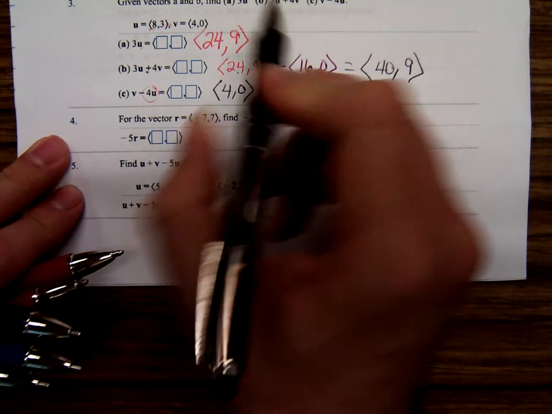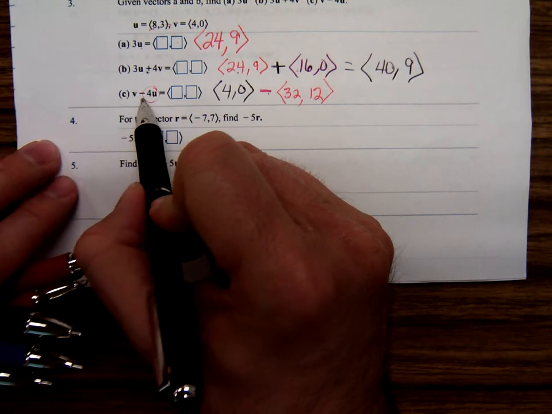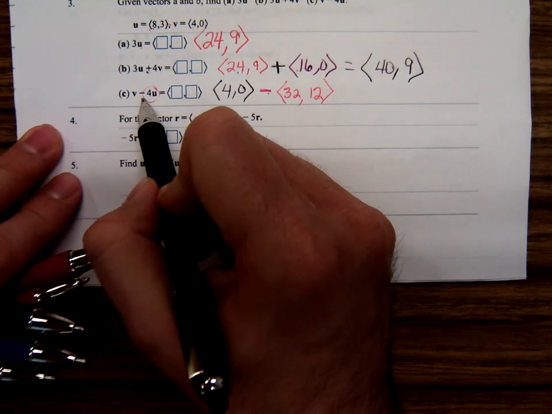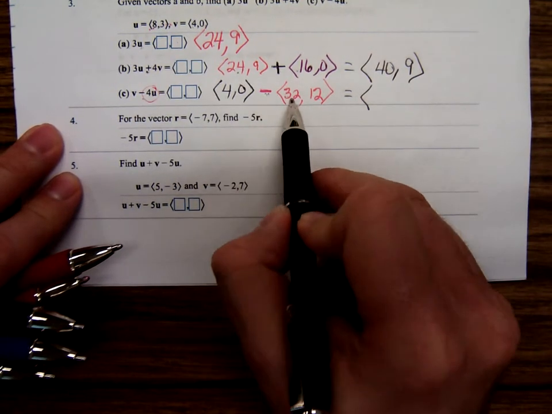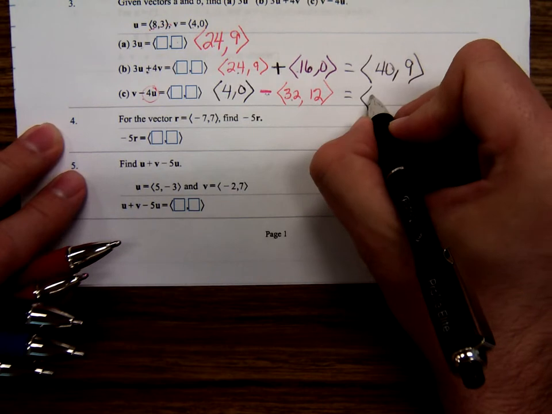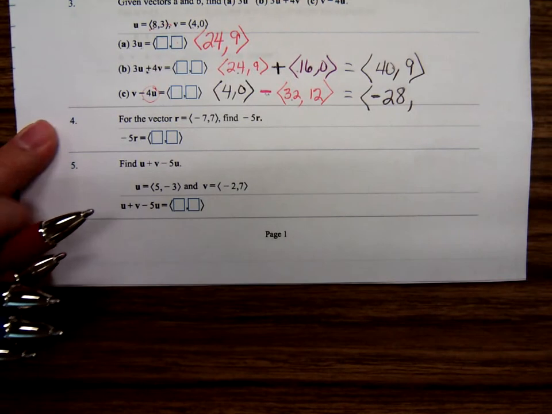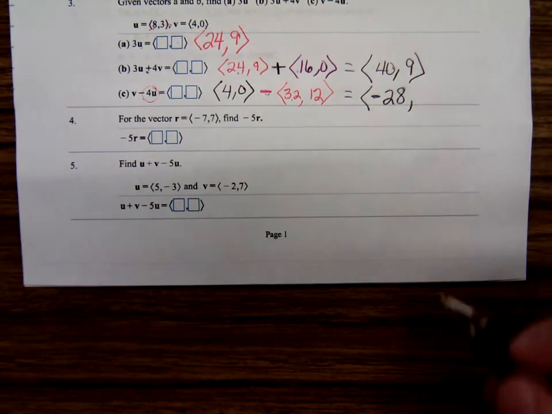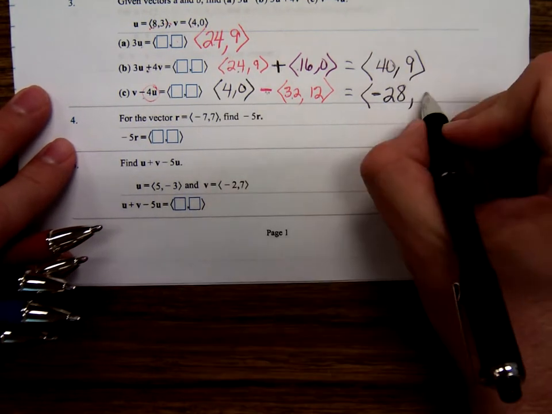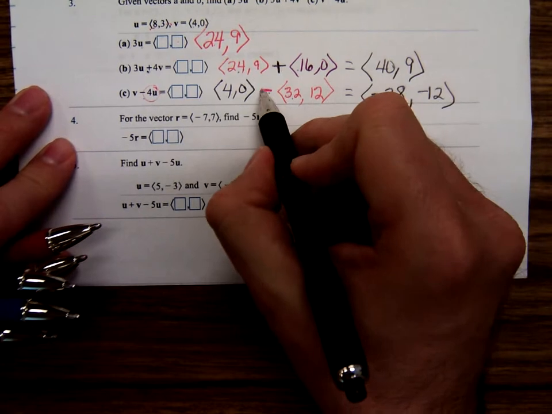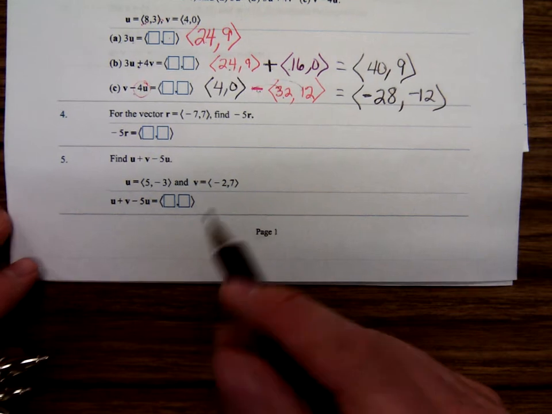Instead of multiplying u by 4, if you had wanted to multiply u by negative 4 and then treated it as addition, that would have been a good way to do it. But I didn't, so it's 4 minus 32. That would be what? Negative 28. And then what's the next number I'm going to write? Positive 12, negative 12, or something else? Negative 12. 0 minus 12. You sort of got to distribute this minus the same way if you were using the i and j. You would distribute the minus.